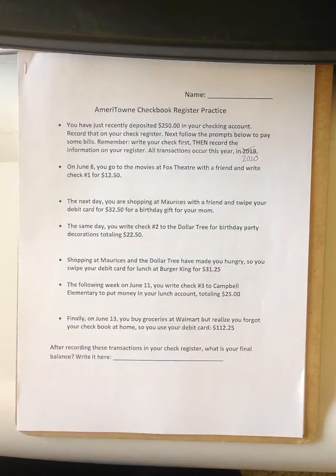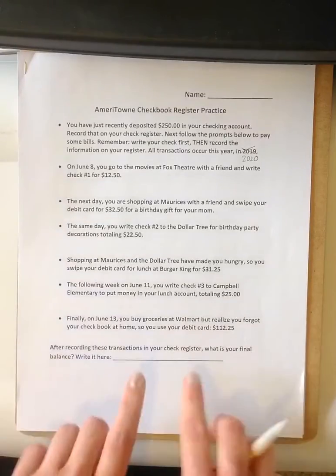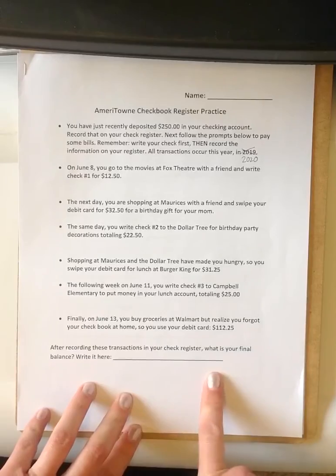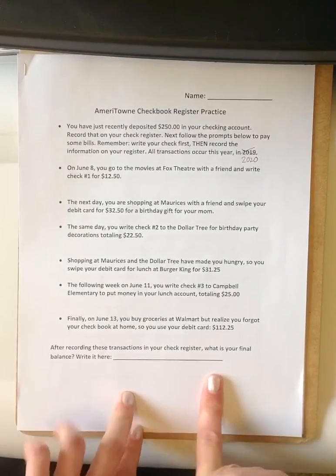I will not go through the next one, but as you wish to go through these, if you're finding you need something else to do, this would be perfect. If you do get through all this, I would love to see on the bottom, what is your final balance? How much money is still in your account?